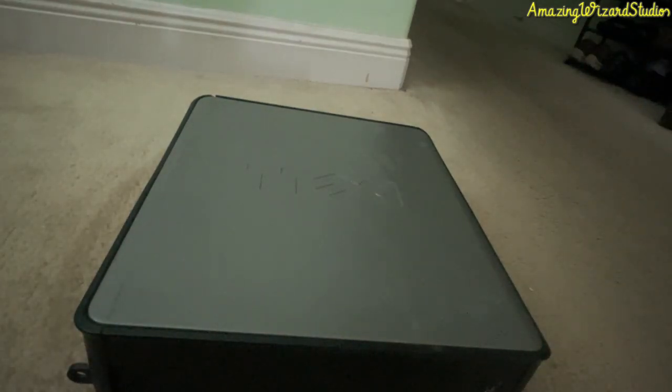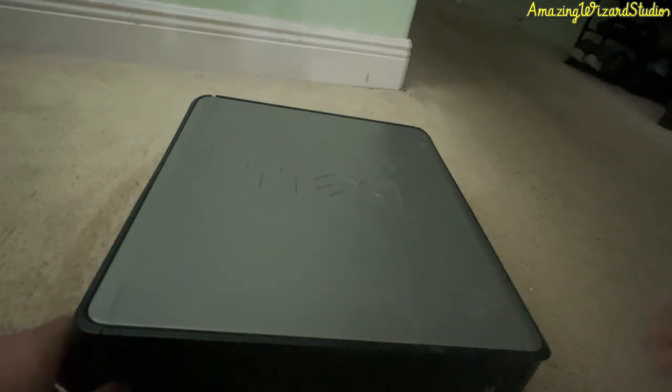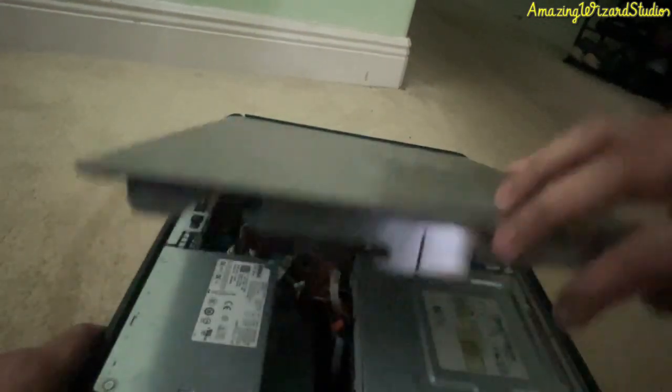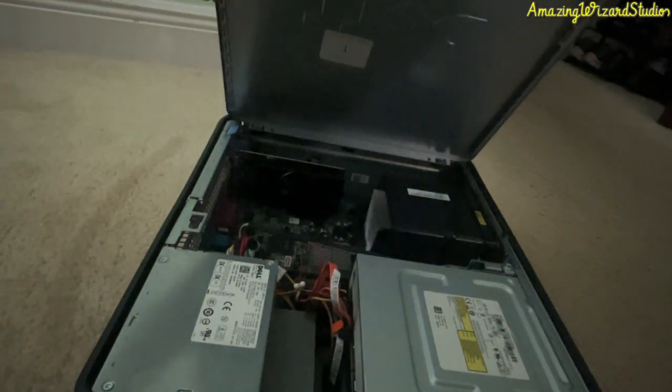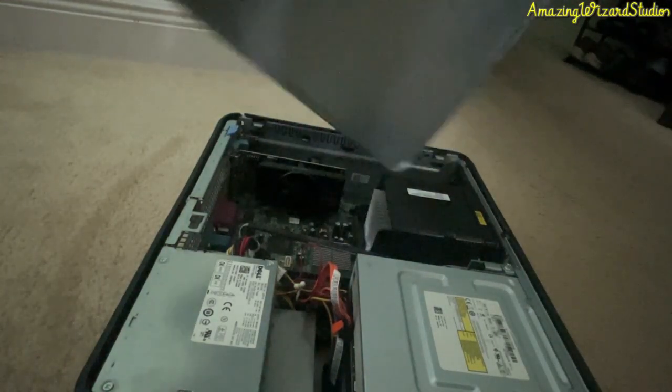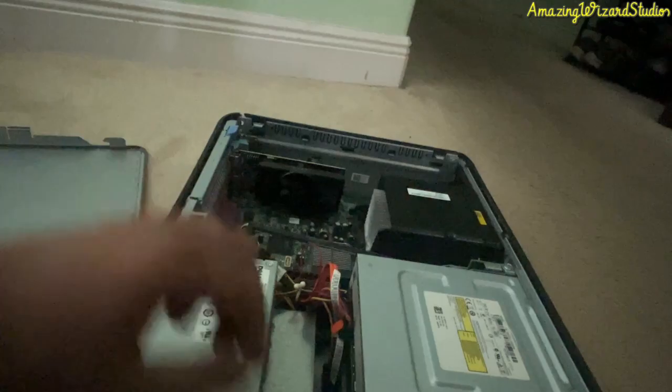This may require tools depending on what case you have or what computer you have, if the latter being a pre-built like this one. In the case of this Dell Optiplex 780, there's a tab you pull here, and then the side panel comes up slightly. Then you can remove it like so.